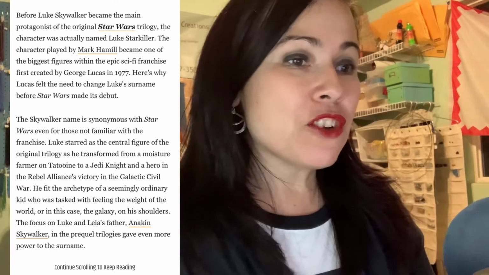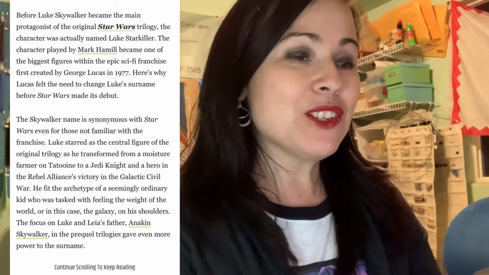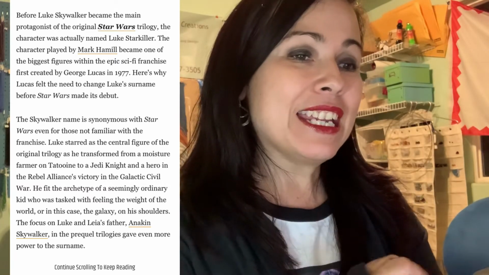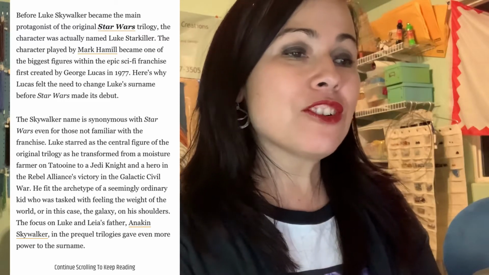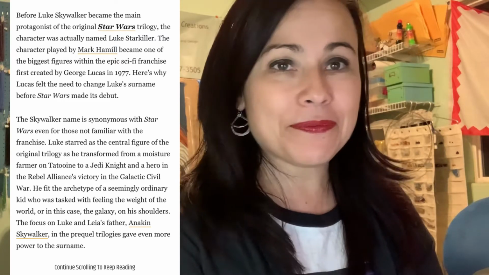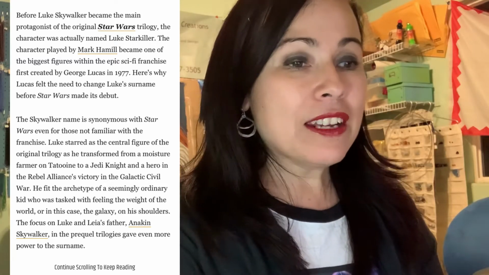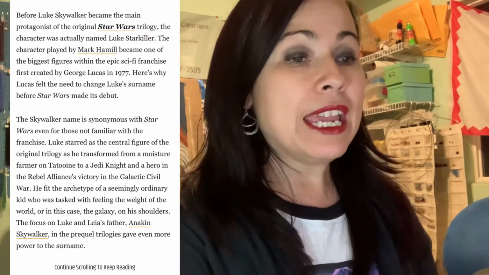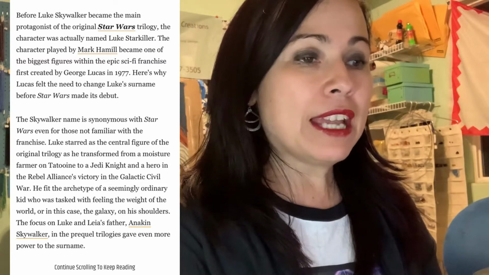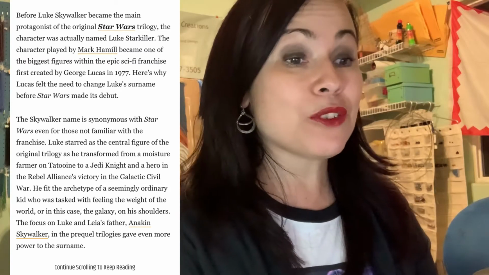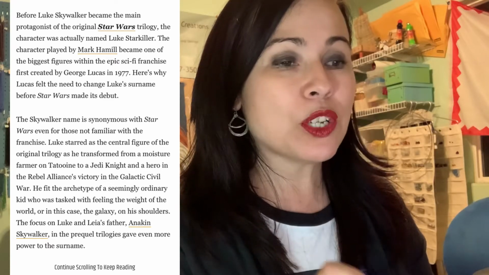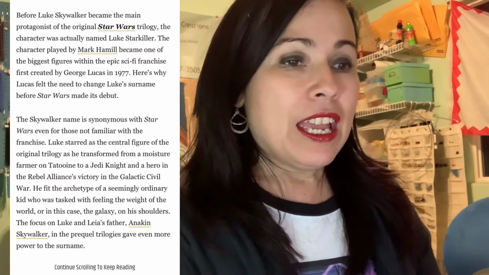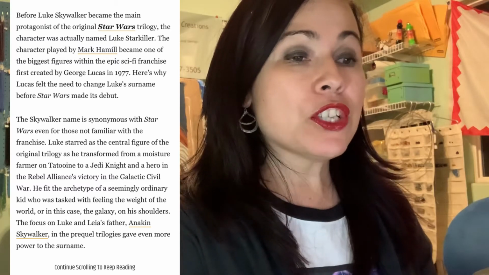Luke starred as a central figure in the original trilogy as he transformed from a moisture farmer on Tatooine to a Jedi Knight and a hero of the Rebel Alliance's victory in the Galactic Civil War. He fit the archetype of a seemingly ordinary kid who was tasked with carrying the weight of the world, or in this case, the galaxy, on his shoulders. The focus on Luke and Leia's father, Anakin Skywalker, in the prequel trilogy, and no, it's trilogy, there's only one prequel trilogy, gave even more power to the surname.